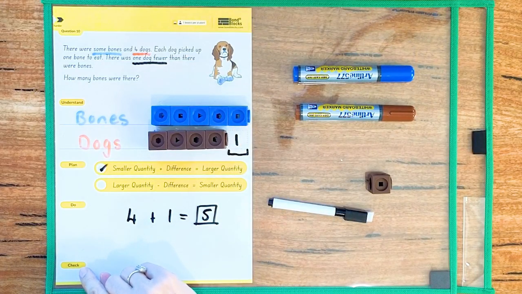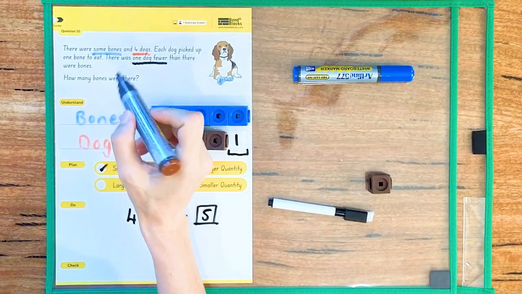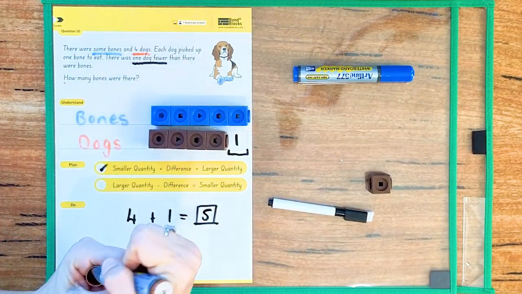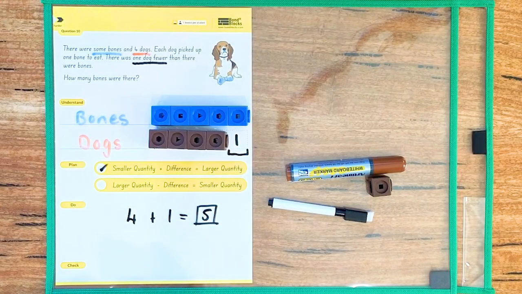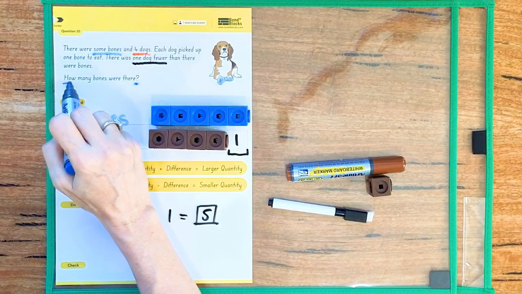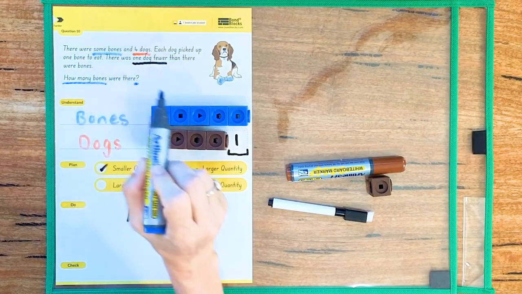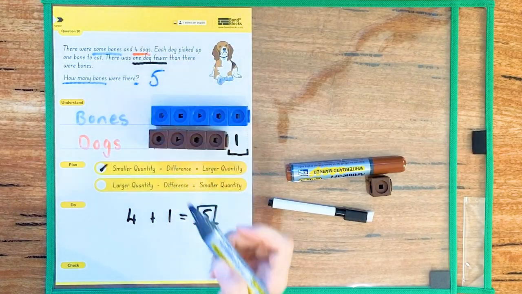The last thing I need to check is my question. And the question is, wrong colour, sorry. The last thing I need to check is my question. And this says, how many bones? And there were 5 bones.